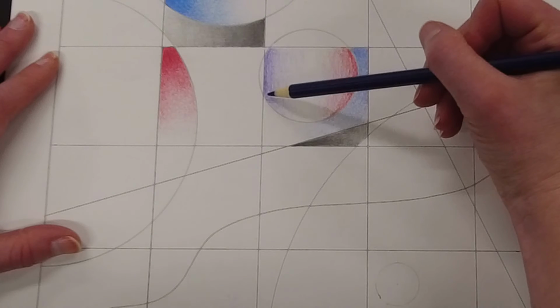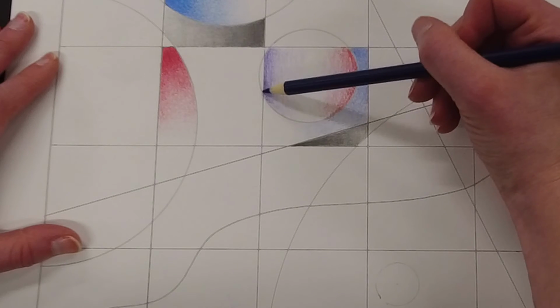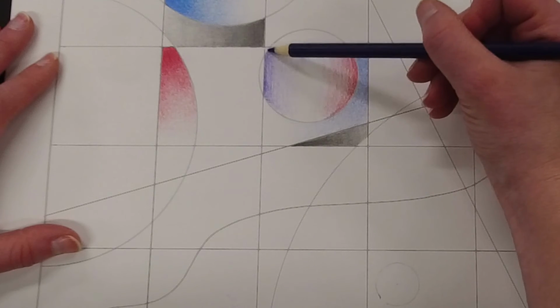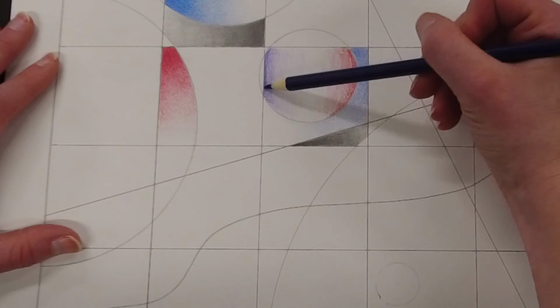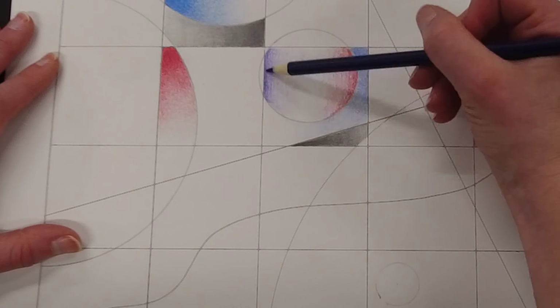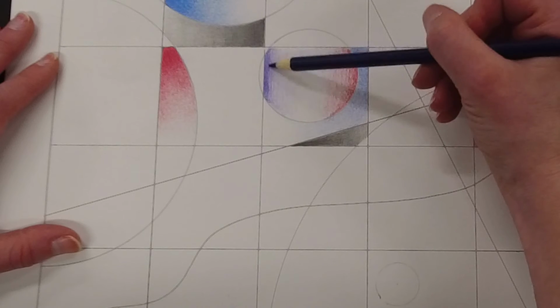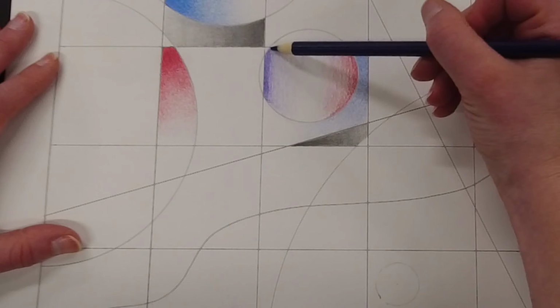So now I'm just going to go ahead and do a second layer on the violet. And then I will do a second layer on the red. And I'll keep progressing in that fashion until I feel like I have both sides to where I want them.